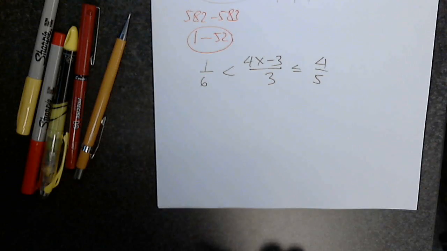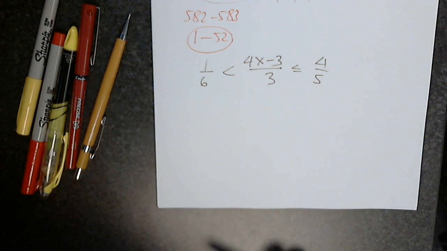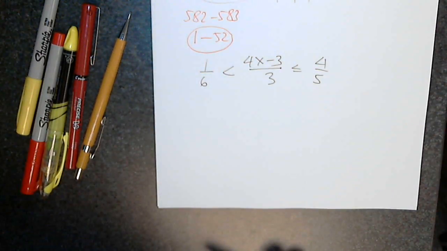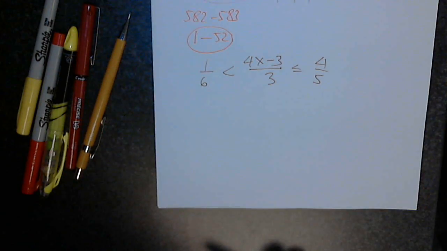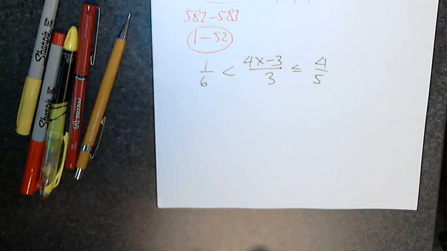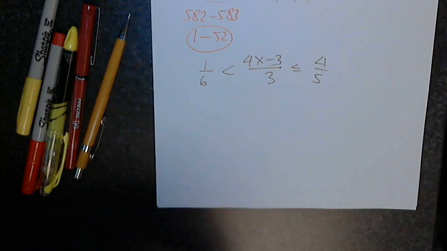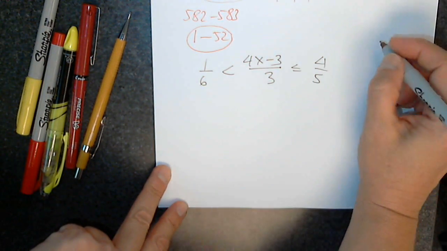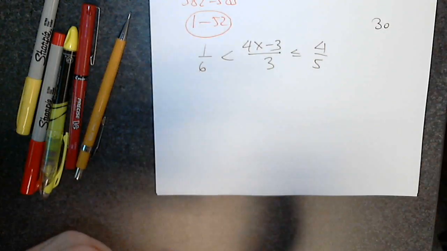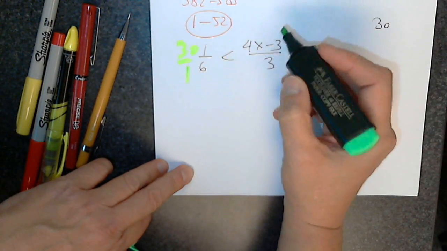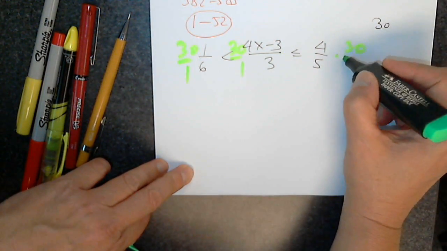Find the smallest common denominator involved. Okay, so 6, 3, and 5. The least common denominator is, yes, it is 30. So we have to multiply everything by 30 over 1. So 30 over 1, 30 over 1, 30 over 1.